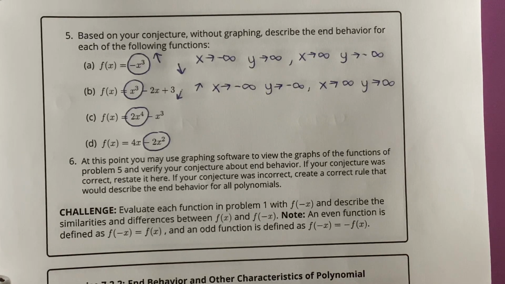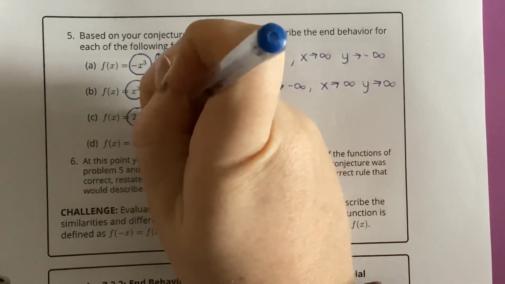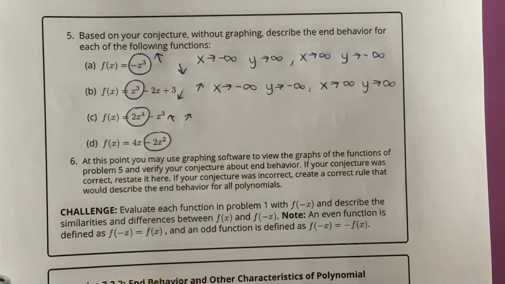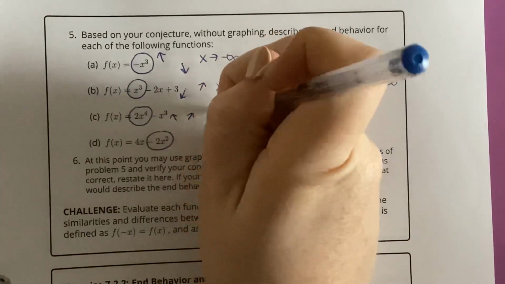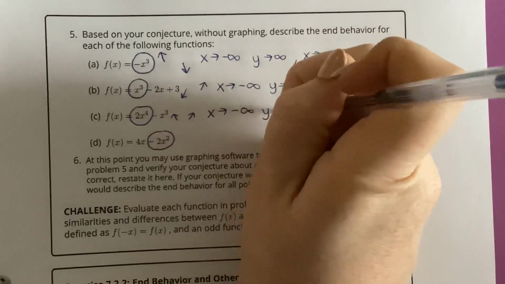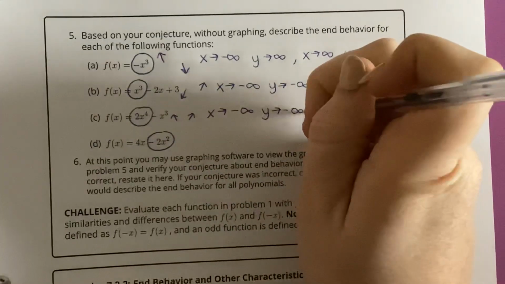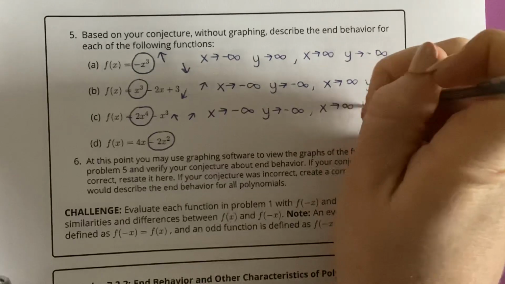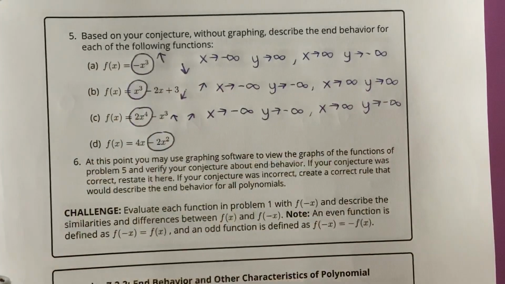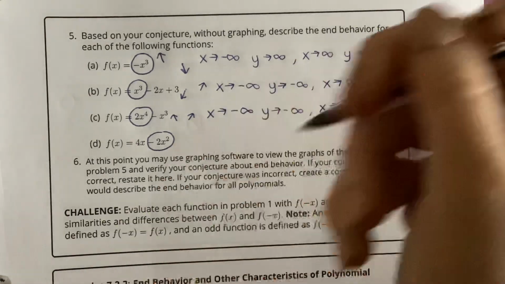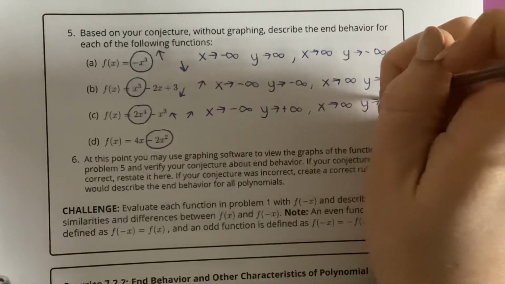Your next one on C, you're saying, okay, that's a positive and it's even. So positive and even should be going up in both directions. So as we go to the left, your y is going down, so it's going to negative infinity. As you go to the right, your y is still going down, so it's still going towards negative infinity. Oh, I'm lying to you. These are both positive. Oops. Positive, positive.